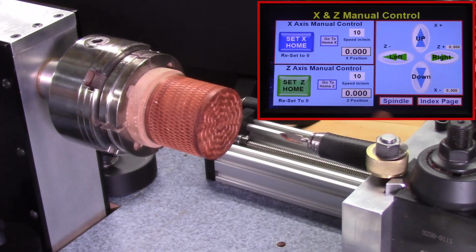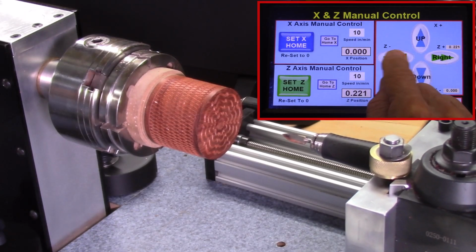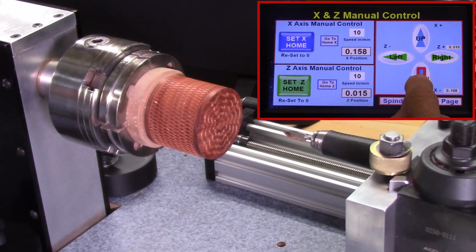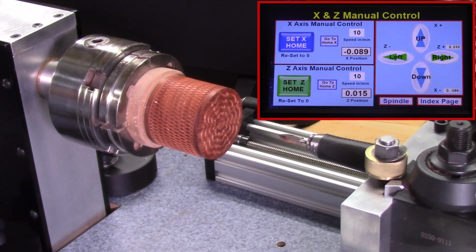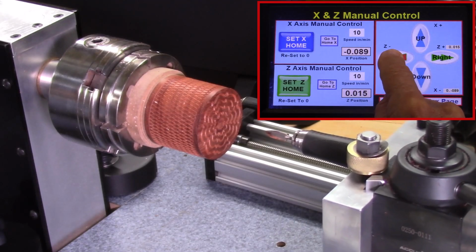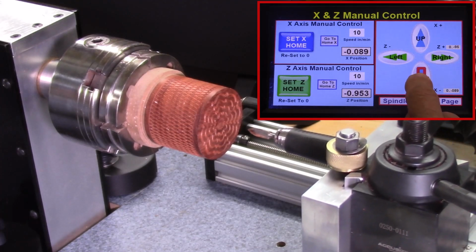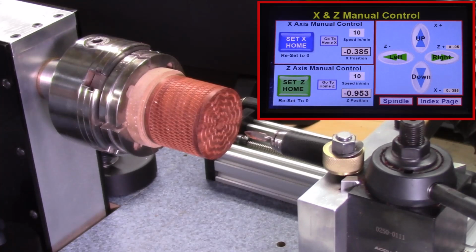Then this system on the right here is where you tell it to go either right or left or up or down. I normally use this to set my 0 position when I'm first starting the program, and that's what this portion on the right here, or the left here, is for. I can position my piece. Say I want my tool to go right against my board, I just move it in until it touches the board. Center it.